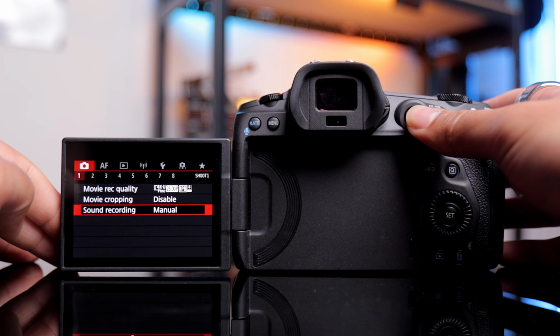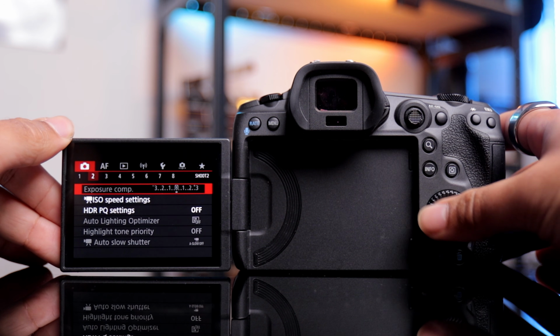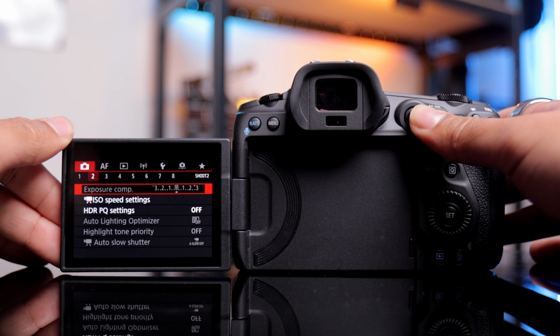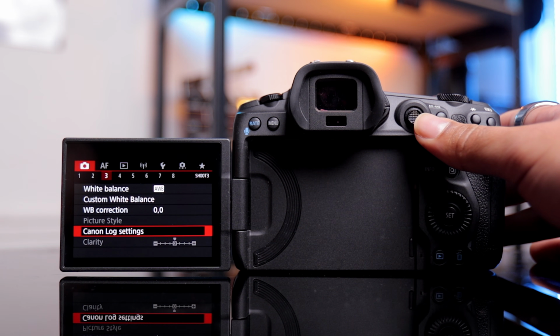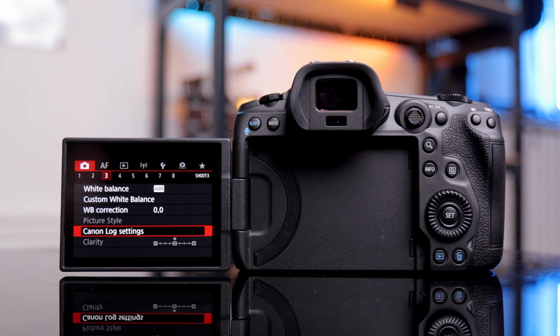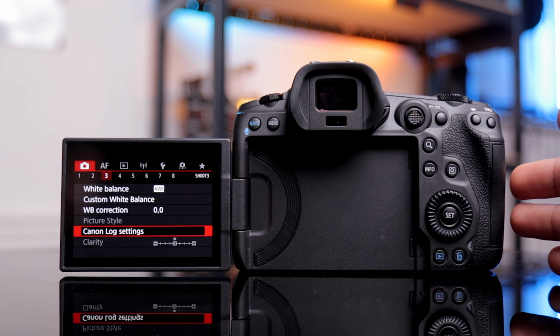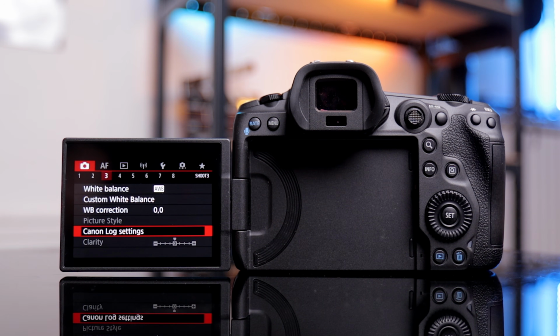Now on to page 2, exposure compensation, nothing. I don't change anything in any of these settings. Now on page 3, the white balance, obviously it depends on the situation, whatever you're shooting in. I just leave it on auto white balance, and then when I'm on set, I determine whether I want it for daylight or tungsten or whatever I'm doing.